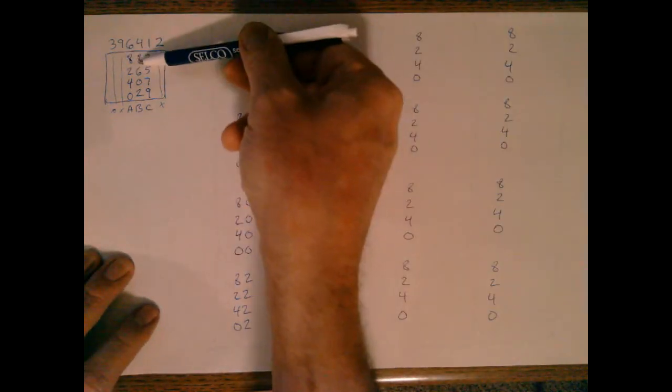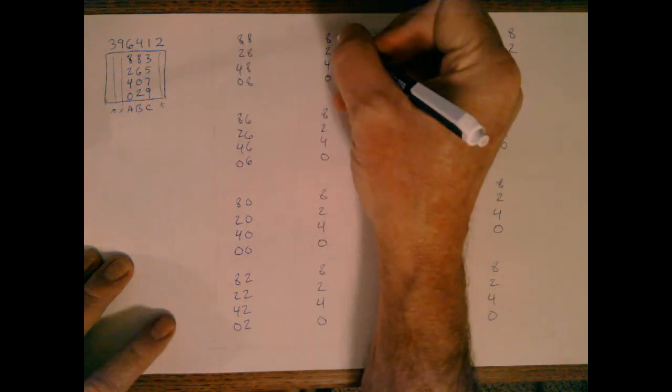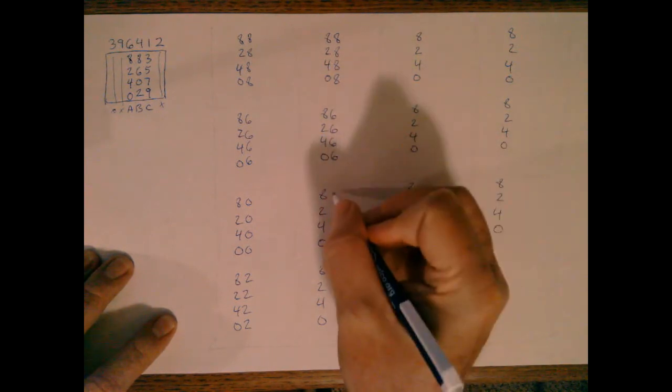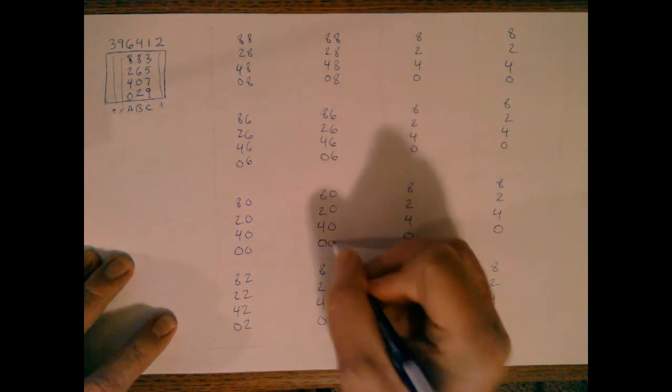When I get to the next block, it goes back to the 8 again. So 8, 6, 0, 2, that pattern will repeat.